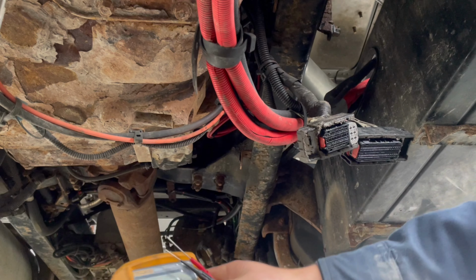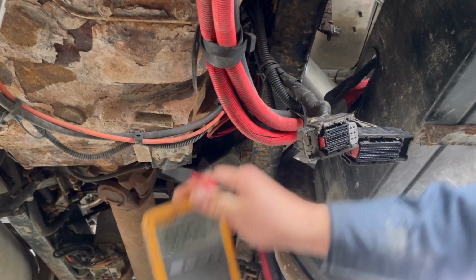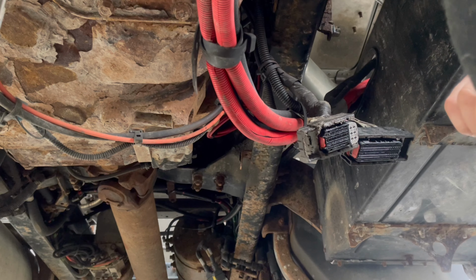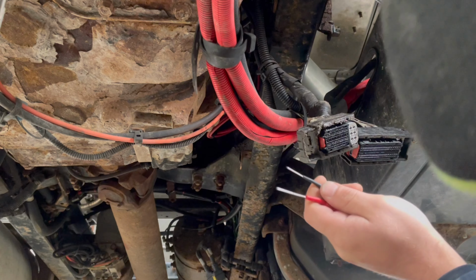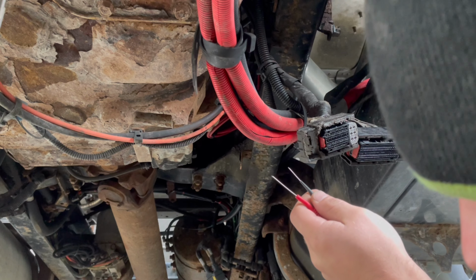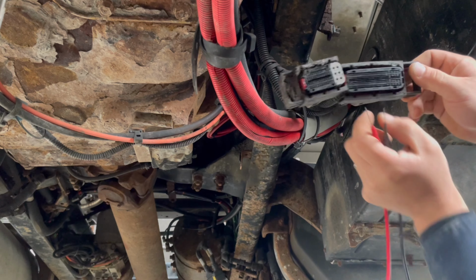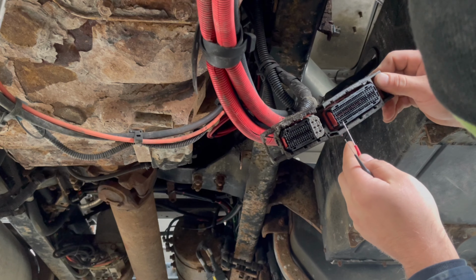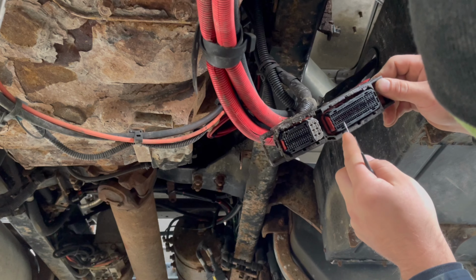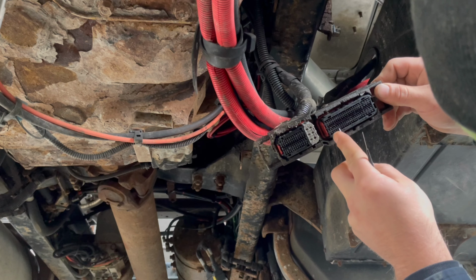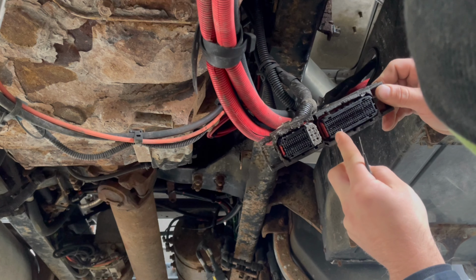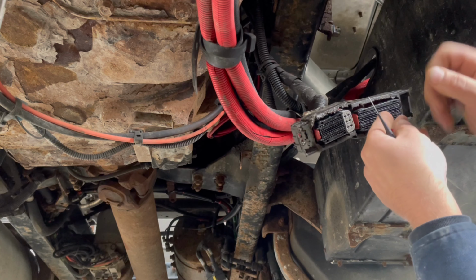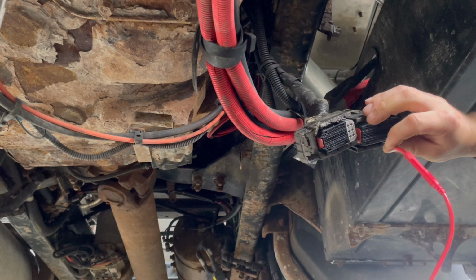Okay, checking for power. So we got her on volts DC. And CAN high, CAN low, 96 way, pin 15. Oh, this is always fun. Okay, so we got 24 here, 23, 22, 21, 20, 19, 18, 17, 16.